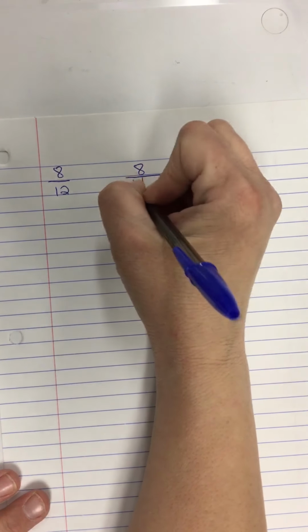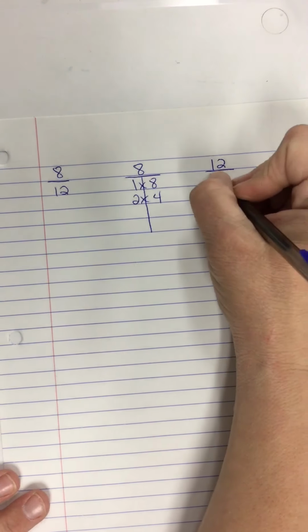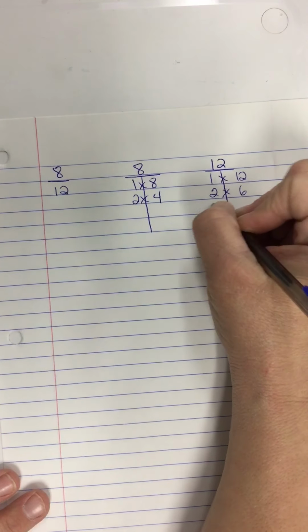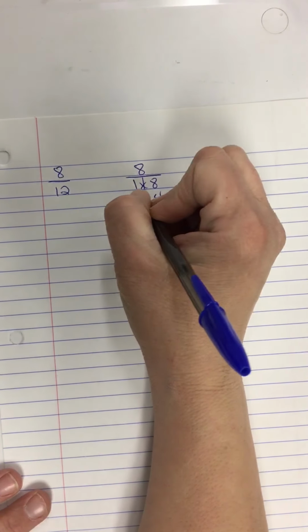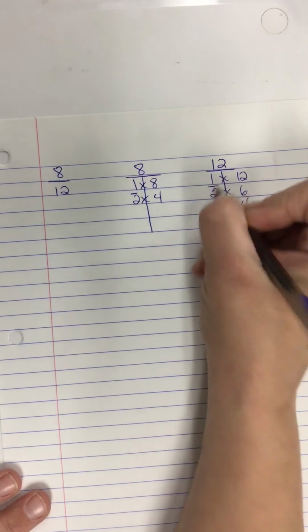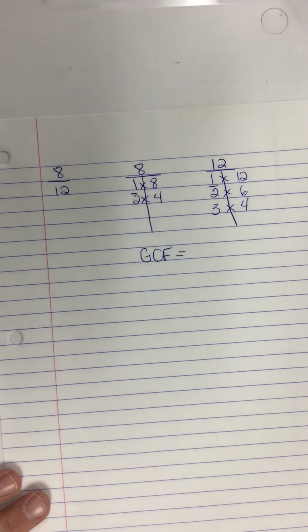Okay, so it should have been 1 times 8, 2 times 4, 3, no, 4, we're right back at 4, so that's it. All right, 1 times 12, 2 times 6, 3 times 4, and then after 3 comes 4, so we're done. All the factors you listed. Now let's find the GCF. Tell me which one of those is the GCF. Find the greatest common factor.